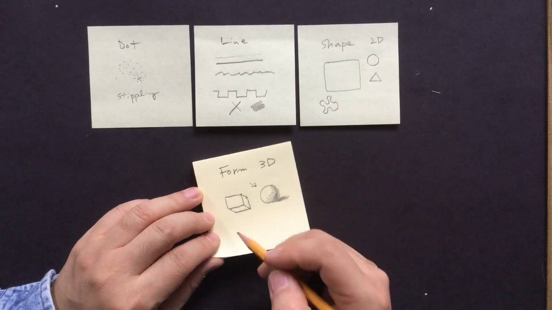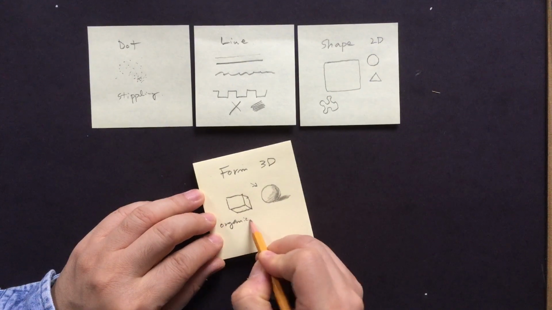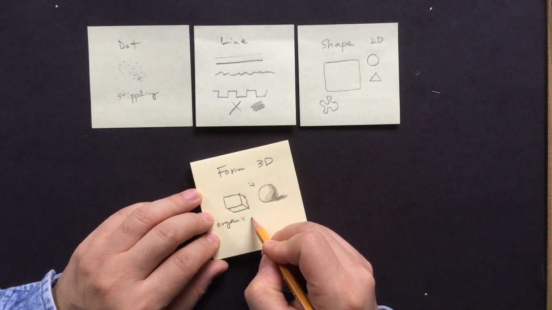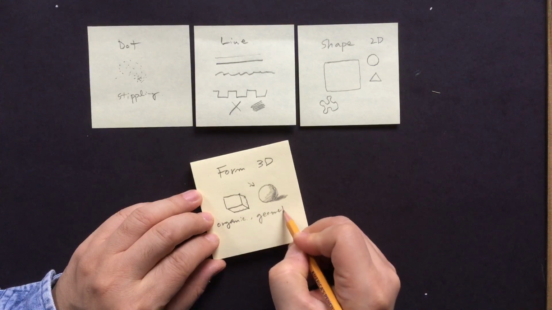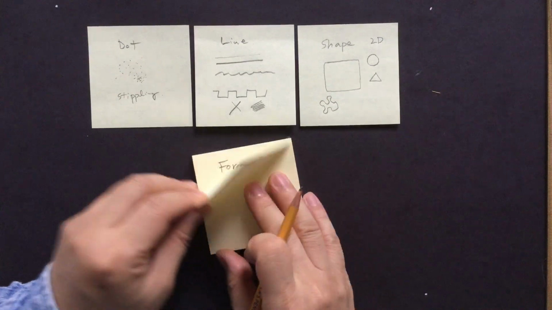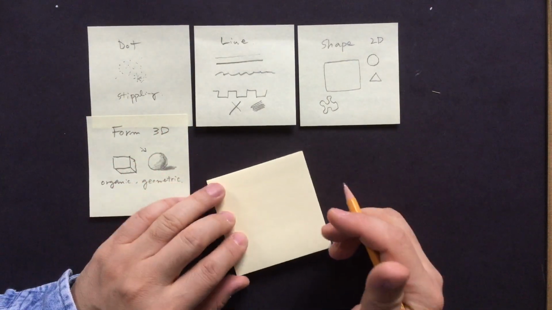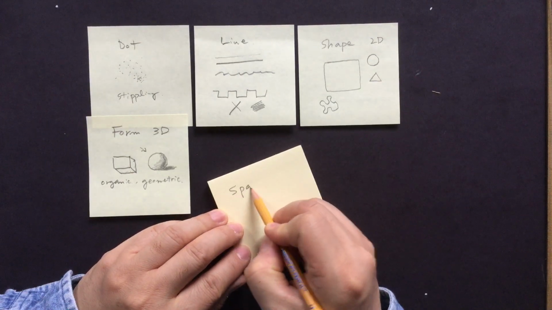We call that form. Same thing like a shape, we have an organic shape. Again, the tree will be a very excellent sample. And geometric shape. These are geometric shapes. So we have a dot, line, shape, form, and next item is space.